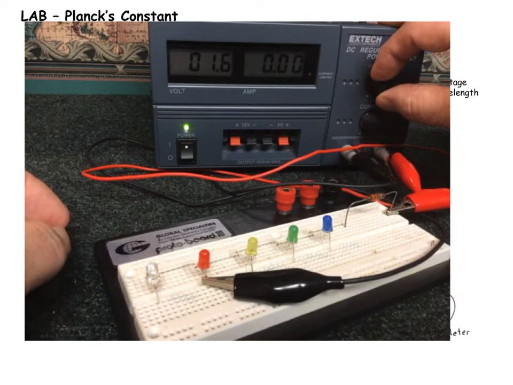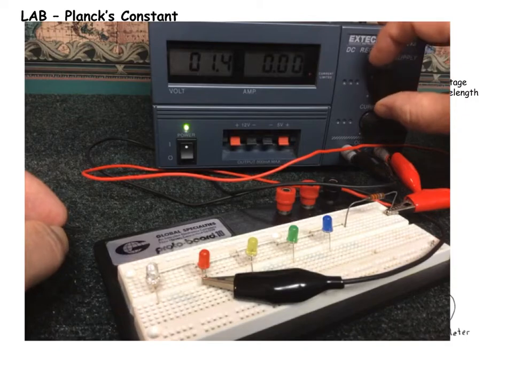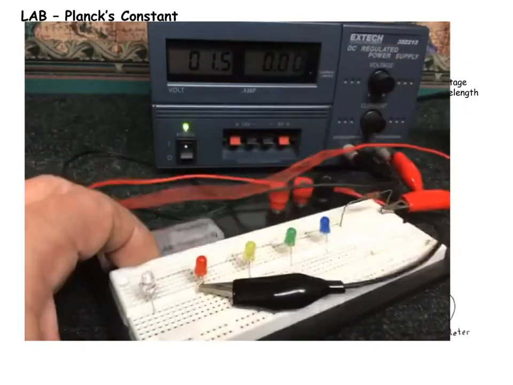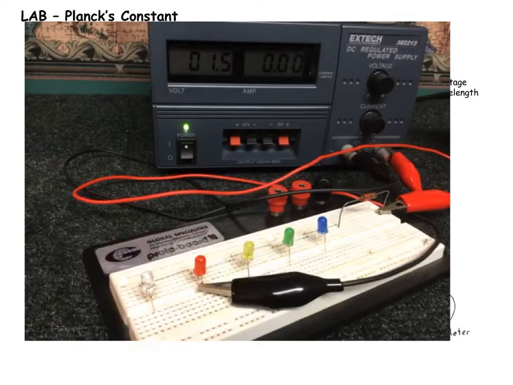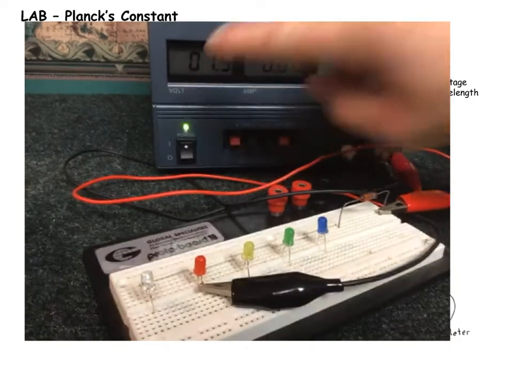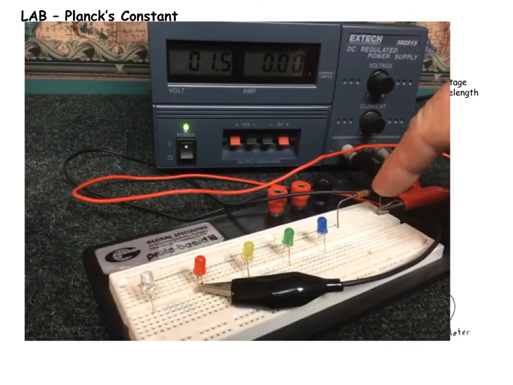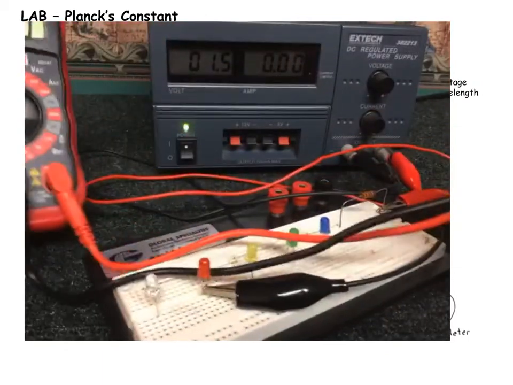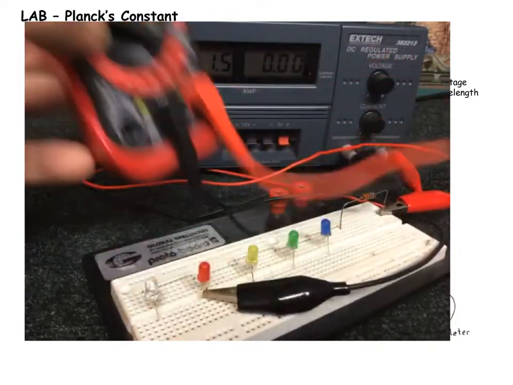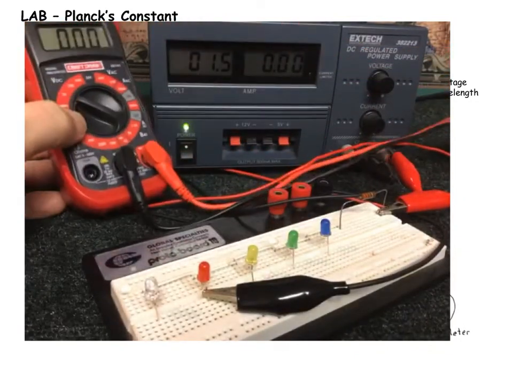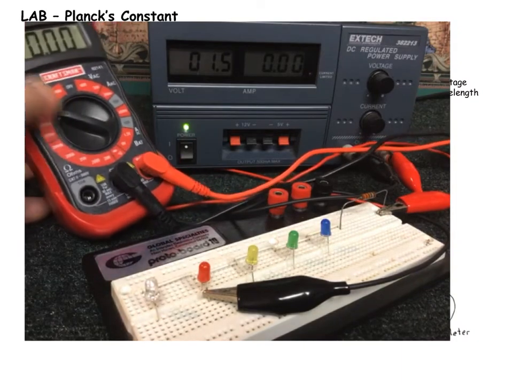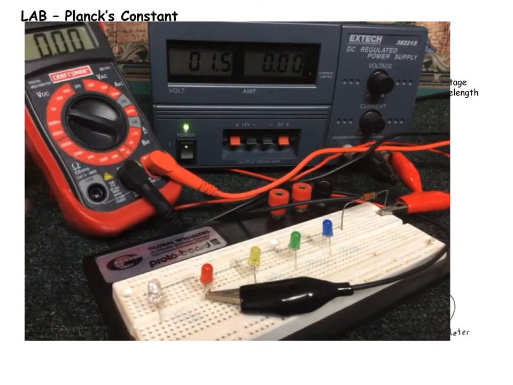And the light bulb just goes out. So that minimum voltage needed to light the red LED was 1.5 volts on this. But remember, we've got a resistor in series, so it's a voltage divider. So what we'll need then is a separate voltmeter to actually measure the voltage across the LED. So we'll use this as our voltmeter to measure the voltage across the LED.